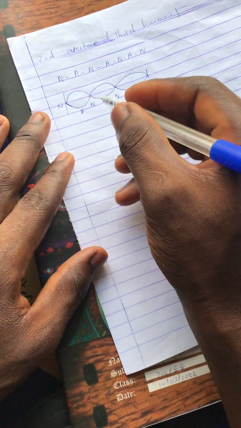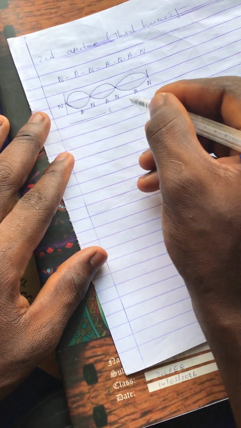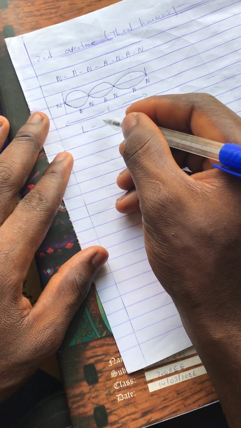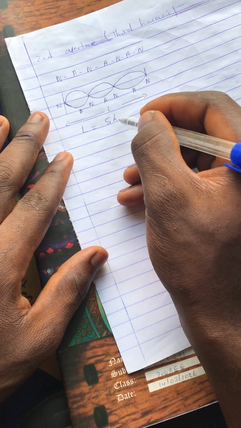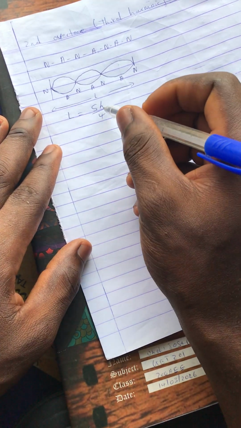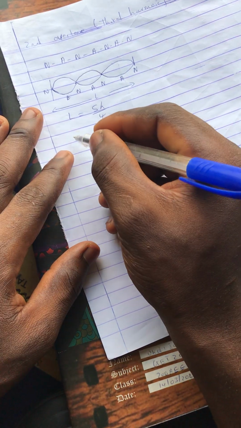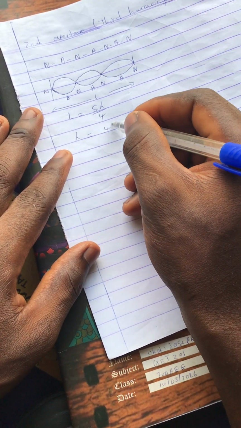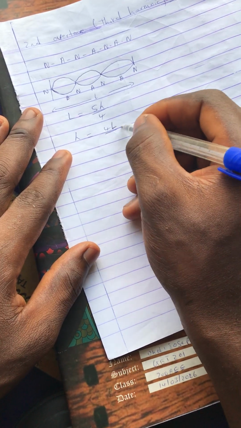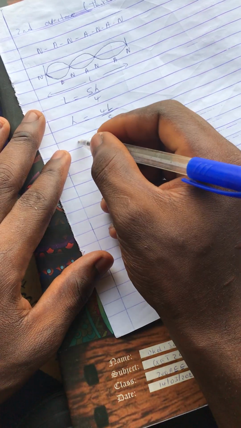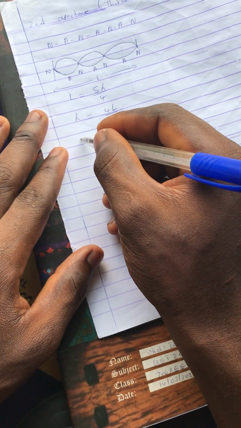That means the length here equals 5 lambda all over 4. When you make lambda the subject of the formula, your lambda will be 4 times your length all over 5. Let's substitute it in our normal wave equation.